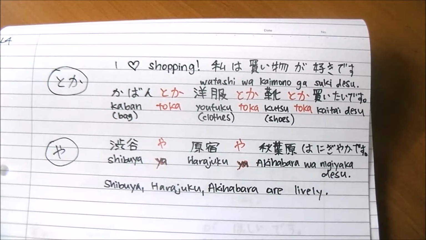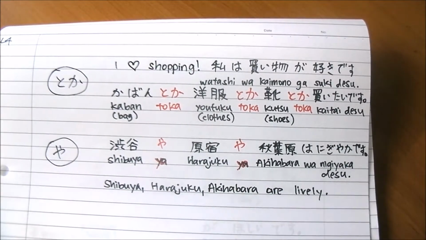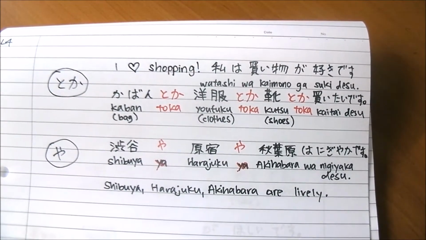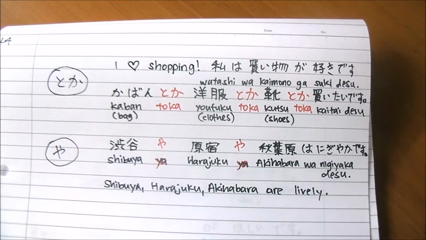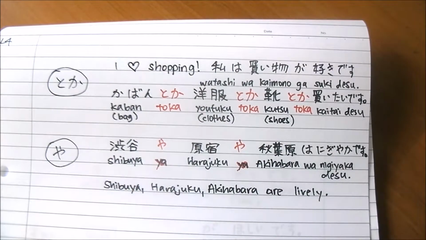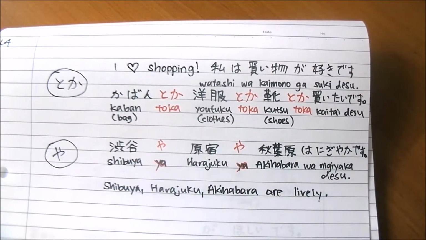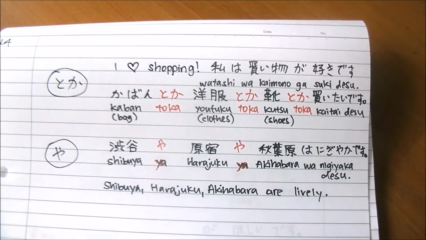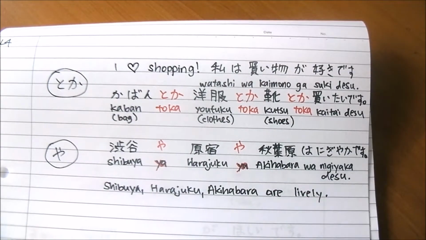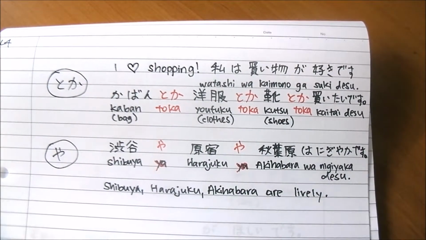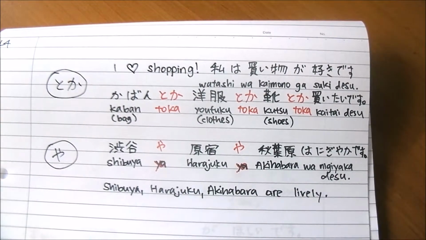Okay, in this lesson 4, there's also one grammar that's being introduced, which is toka and ya. If you read this sentence, kaban toka, yofuku toka, kutsu toka kaitai desu. Kaitai means want to buy, right, from the previous video. Kaban is a bag, yofuku are clothes, kutsu are shoes. So basically, this person says that they want to buy things such as kaban, yofuku, kutsu.